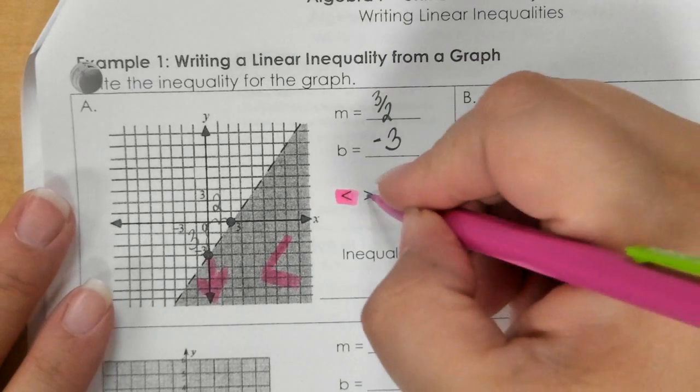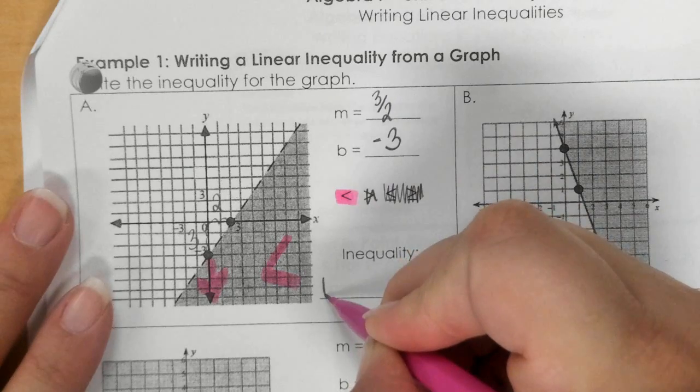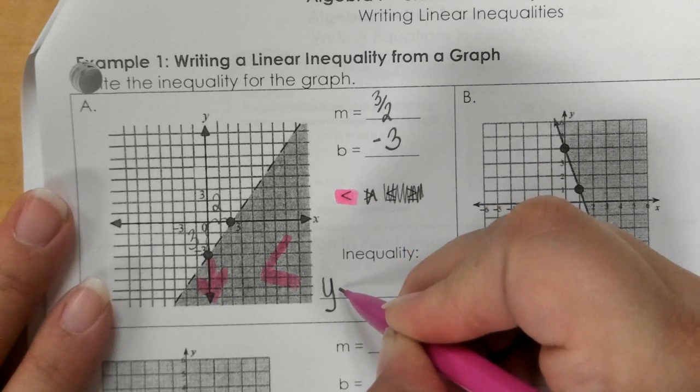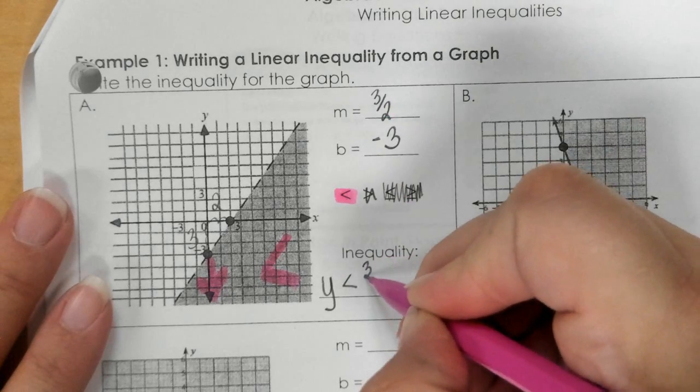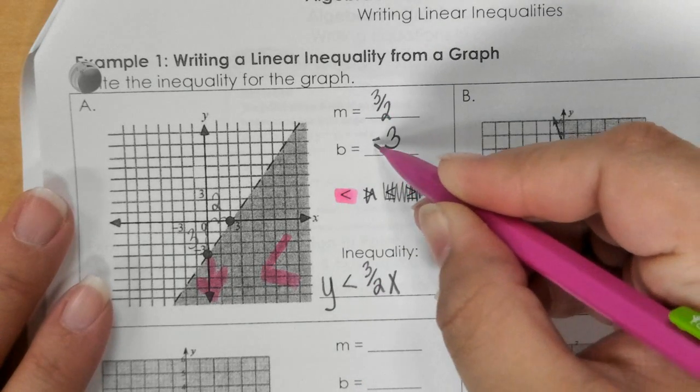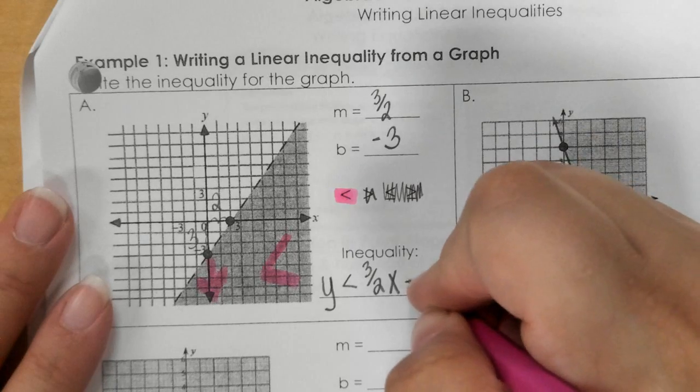So I can say that my inequality would be y. Usually I write equals, but I'm going to use less than mx, so 3 halves x, plus b, and b is -3, so I put -3.